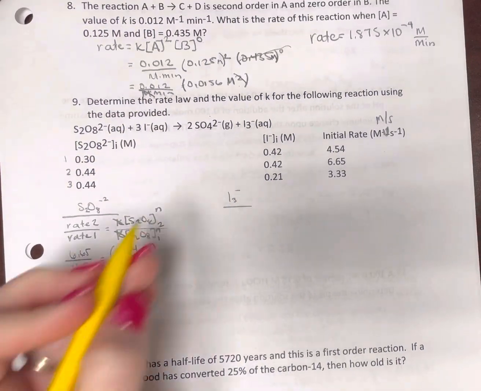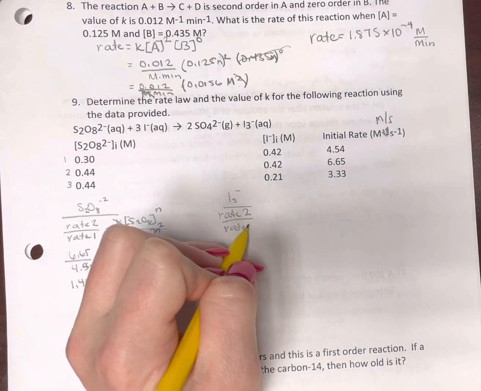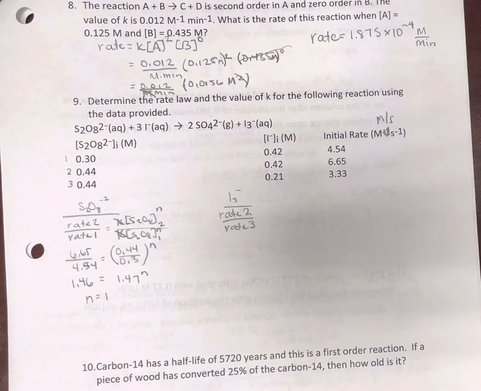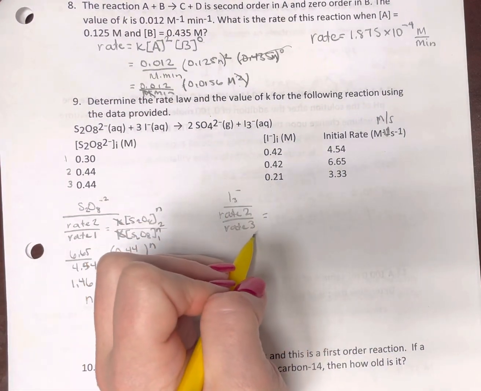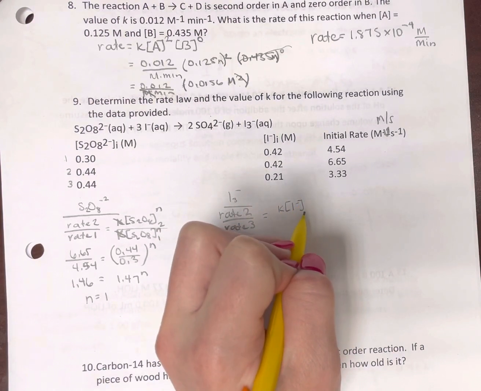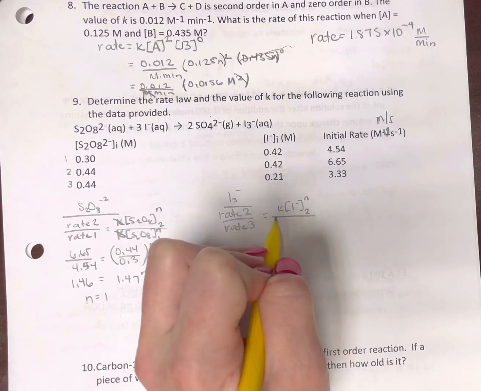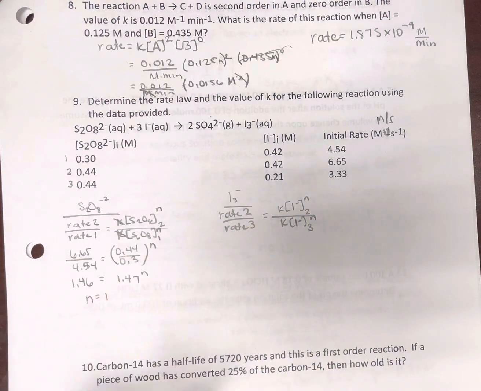I don't like fractions, so I'm going to say reaction 2 goes on top and reaction 3 goes on the bottom. Again, it doesn't matter which way you do it. That's going to be K times I minus reaction 2 to the N, over K times I minus reaction 3 to the N. This just helps me plug and chug correctly.